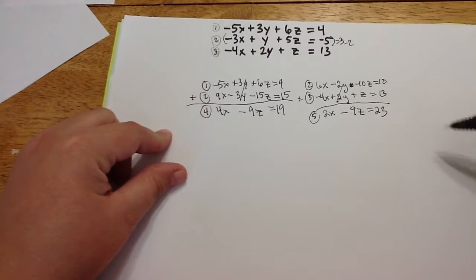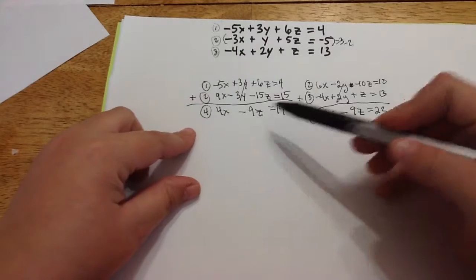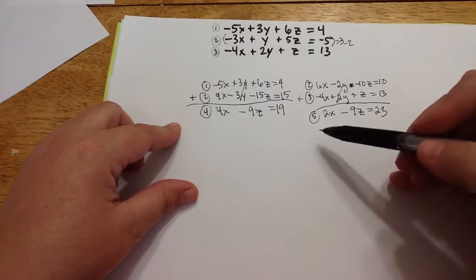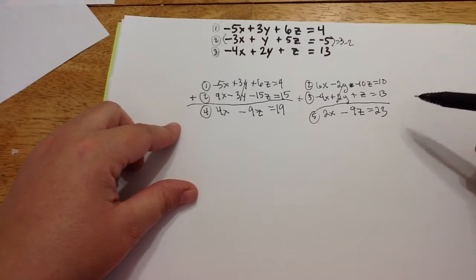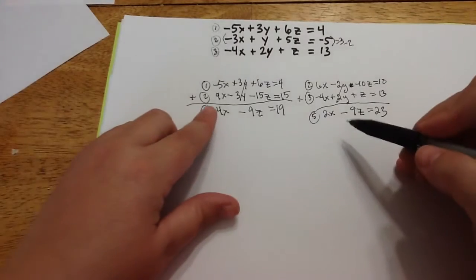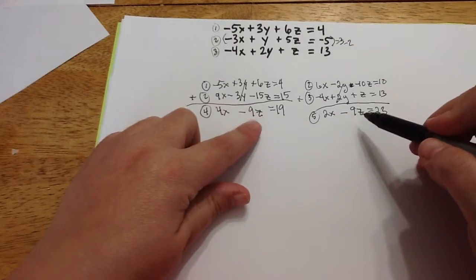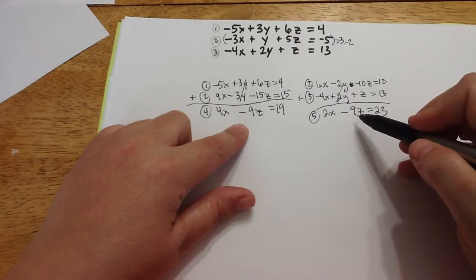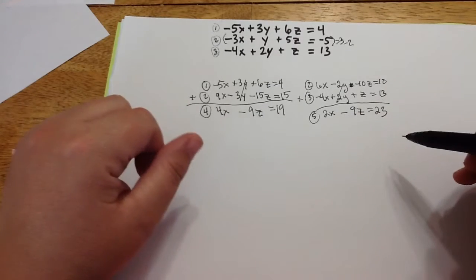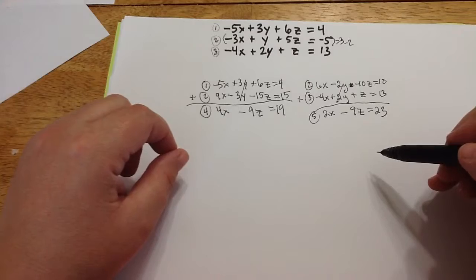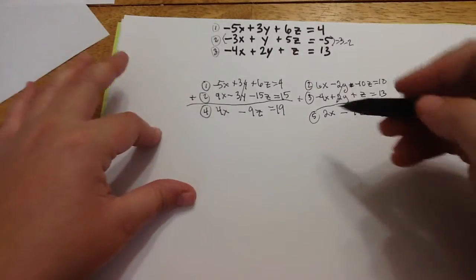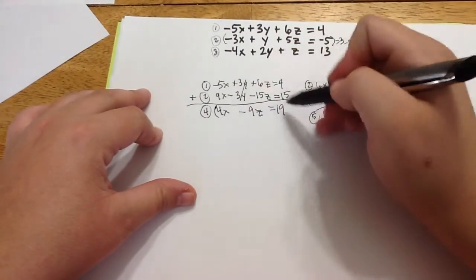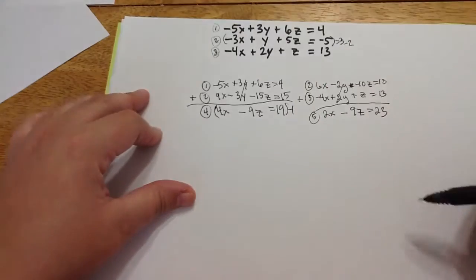New equation. So, if you look at equation 4 and equation 5, they both have x and z. We need to get rid of a variable. We could get rid of the x's or the z's. It does not matter which one. But I noticed the z's have the same coefficients. So since the z's have the same coefficient, they just need to be opposite signs. So I just need to pick an equation and multiply it by -1.